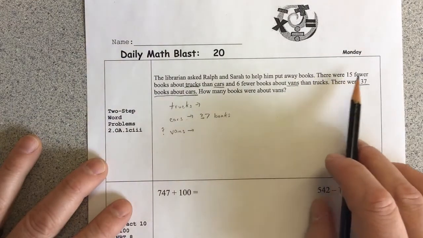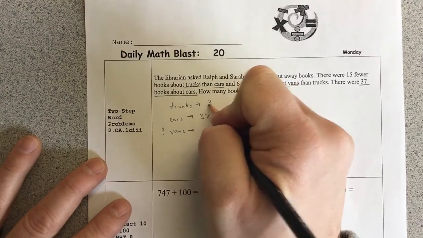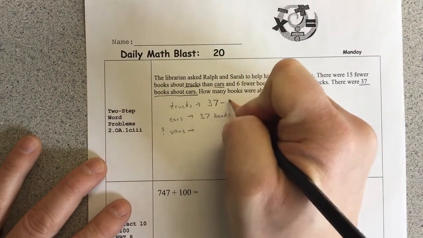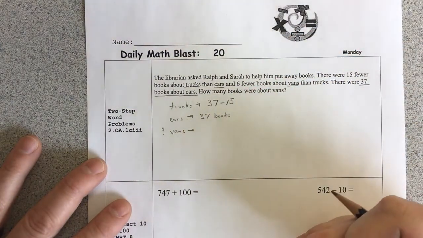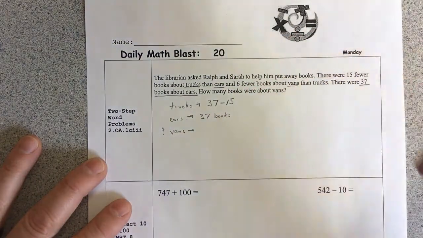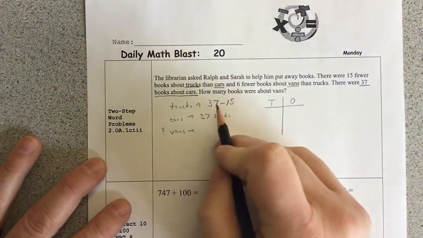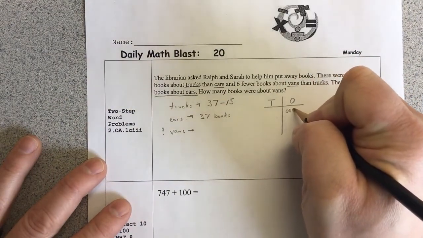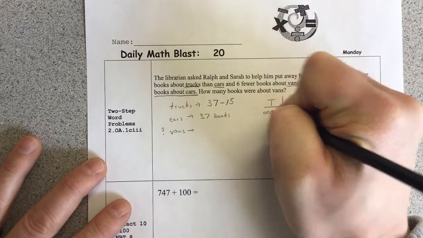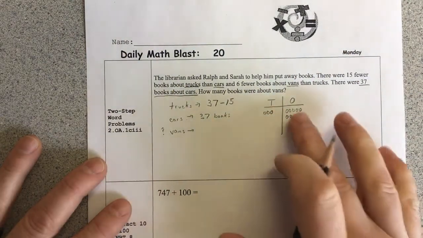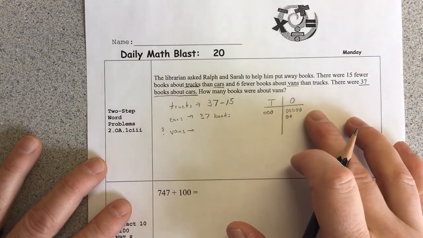There were 15 fewer books about trucks than cars. So if I start with the number of books about cars and I take away 15, that will tell me what 15 fewer is. Okay? Well, I'm going to just use a simple place value chart. So tens and ones. I'm going to build 37. 1, 2, 3, 4, 5, 6, 7. 1, 2, 3. So I built it in my tens and my ones. Notice I used a set of 5, and then I come down here. That way I can quickly and easily see my 7.